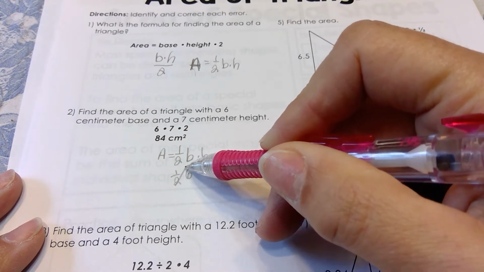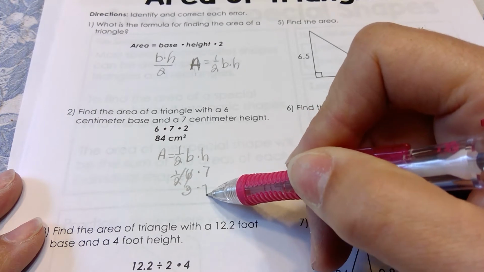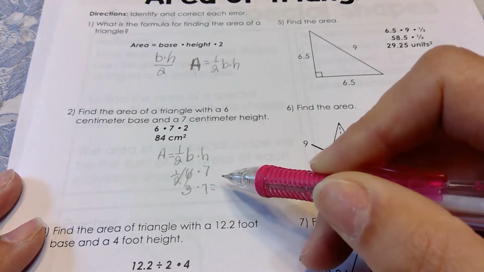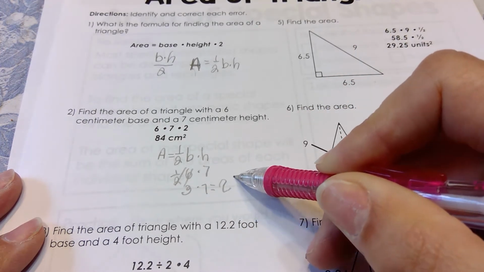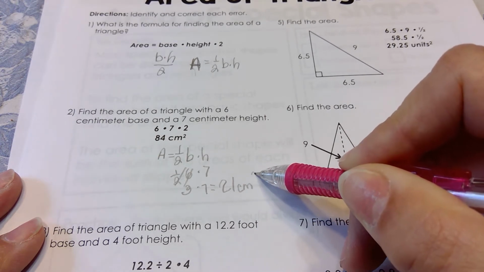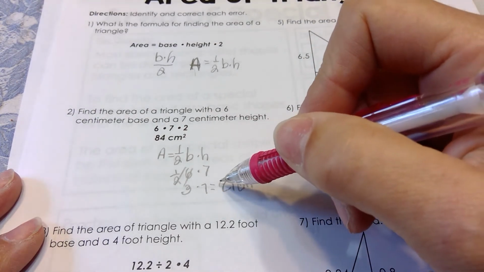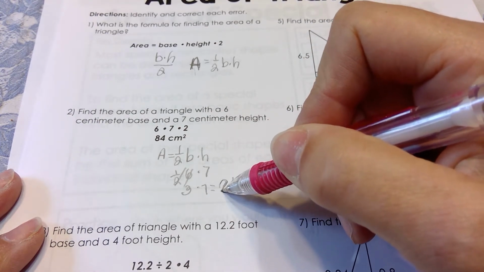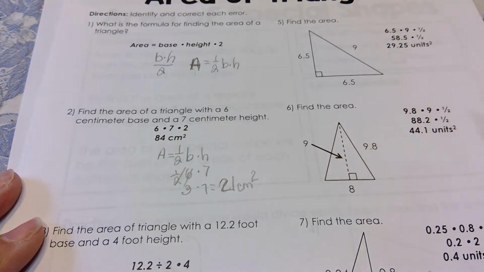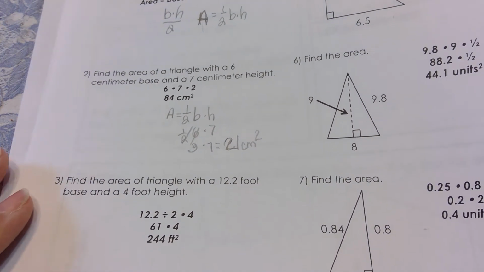If we take half of 6, that means we're going to make it 3 times 7, which is going to be 21 square centimeters. All right, that does not look like a 21. Yeah, that's better. 21 square centimeters. Okay. All right.